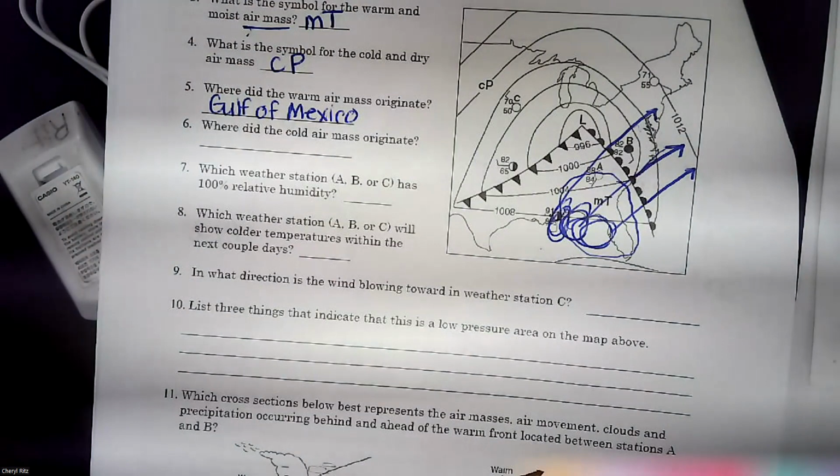Now that I explained how to figure out where the warm, moist air came from, how about you guys tell me where the cold air mass originated? Do the same thing: find the cold air, see where it's going, and then read it backwards to see where it came from. Anybody have any ideas?